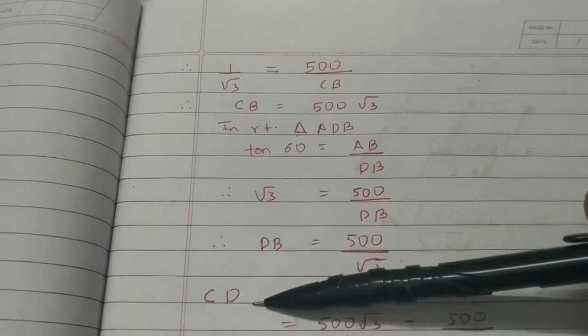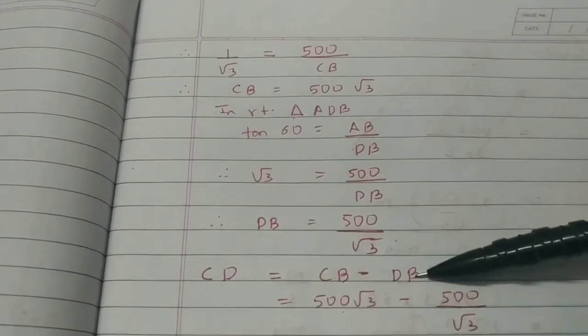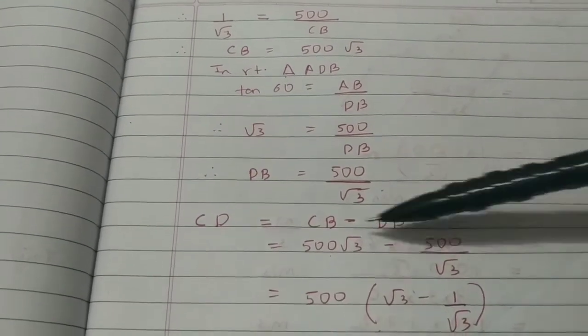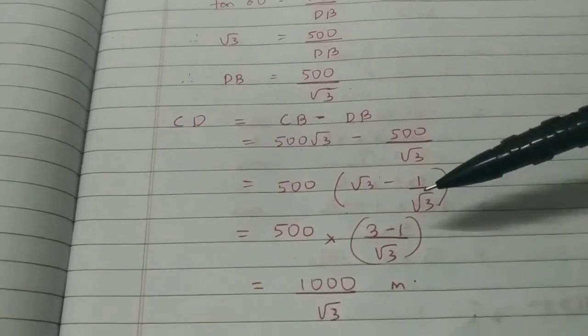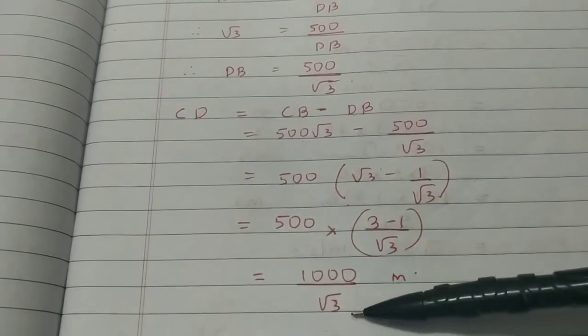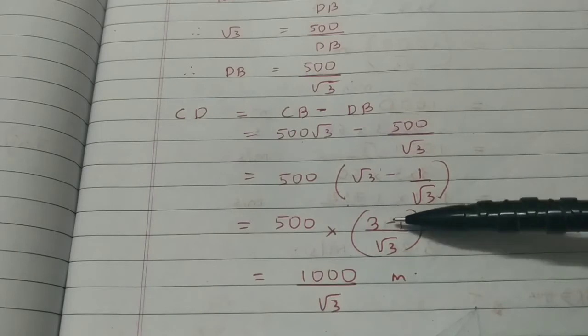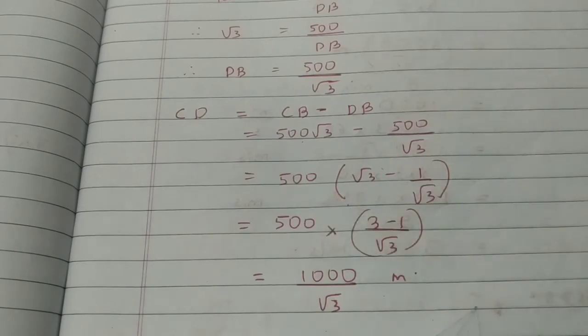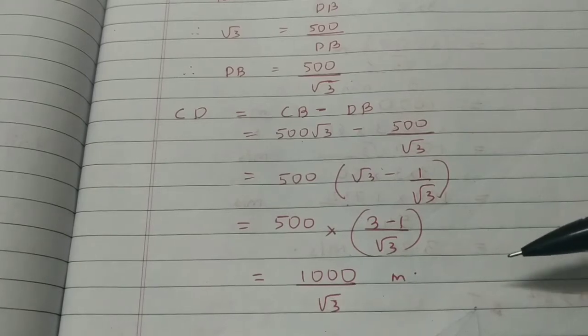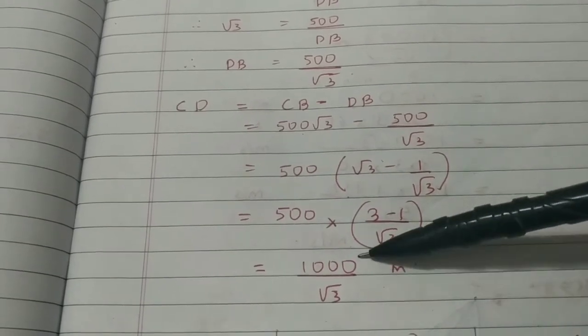Now CD is CB minus DB. Here we remove 500 common, LCM, and we get totally 1000 upon root 3. Notice how 3 minus 1 was 2 and 2 into 500 is 1000. So we got CD value. The distance CD is 1000 upon 3 meters.